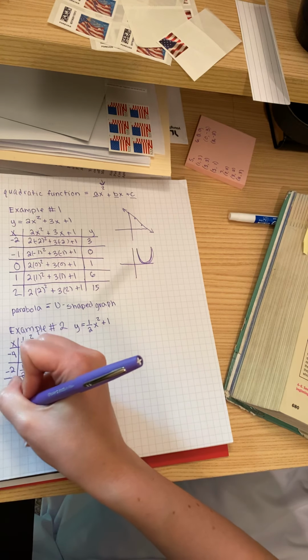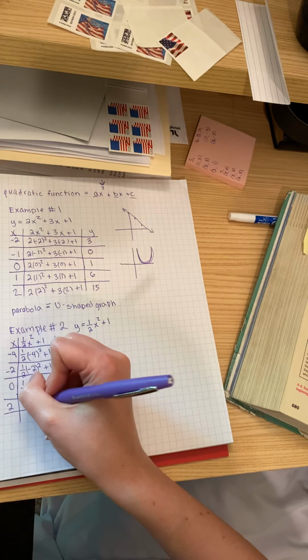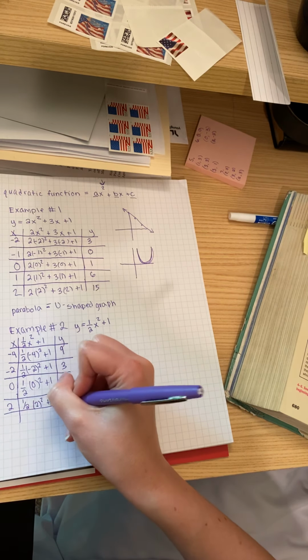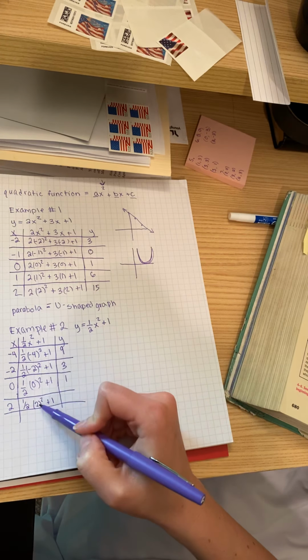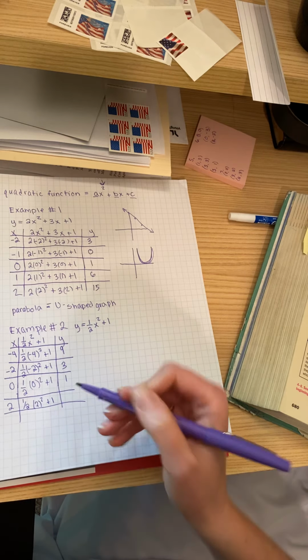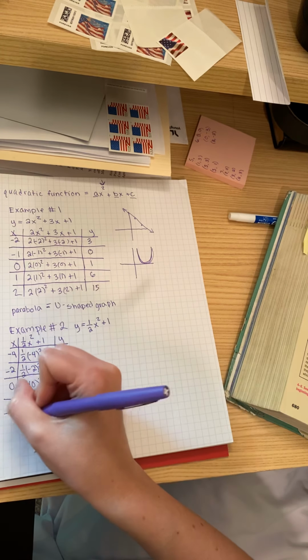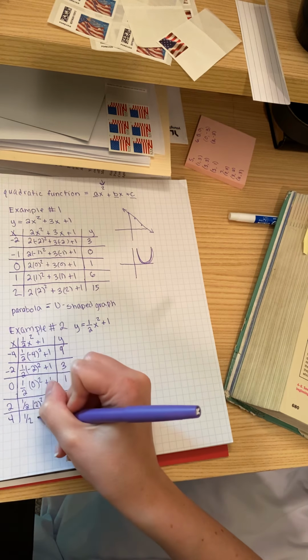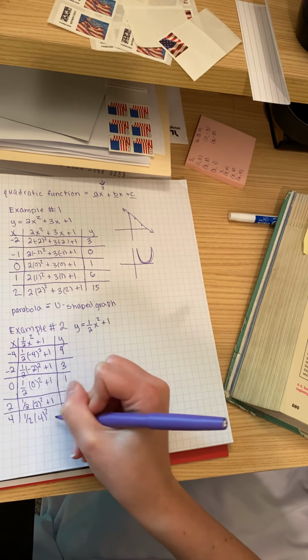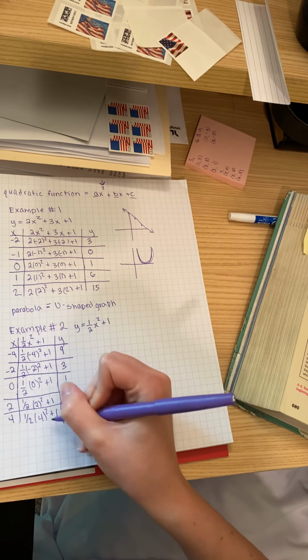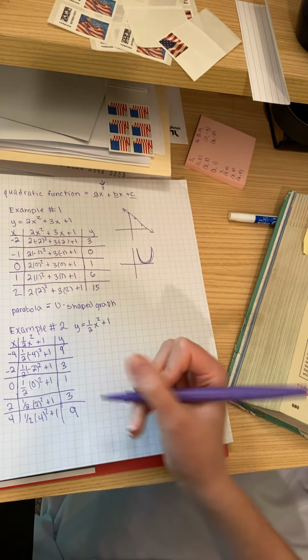We have positive 2. 1/2 times 2 squared plus positive 1. 2 squared is 4. Half of 4 is 2. 2 plus 1 is 3. Last value is 4. 1/2 times 4 squared plus 1. 4 squared is 16. Half of 16 is 8. 8 plus 1 is 9.